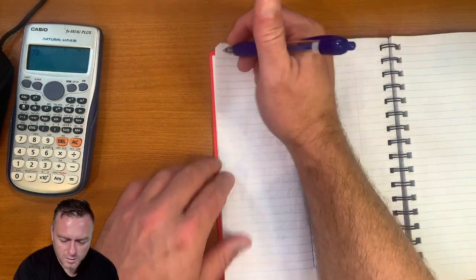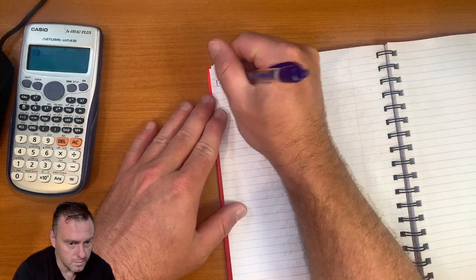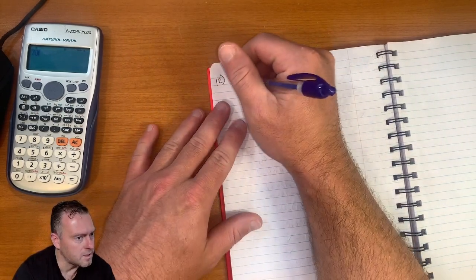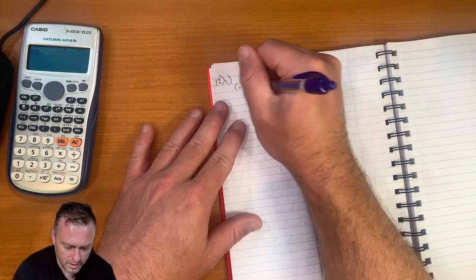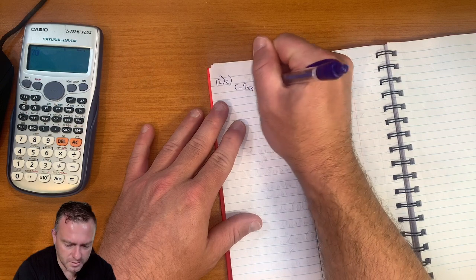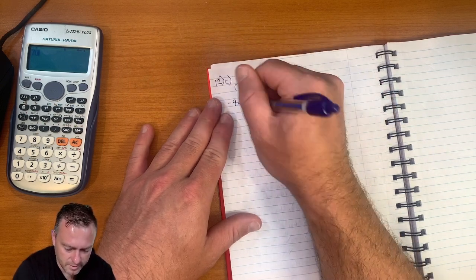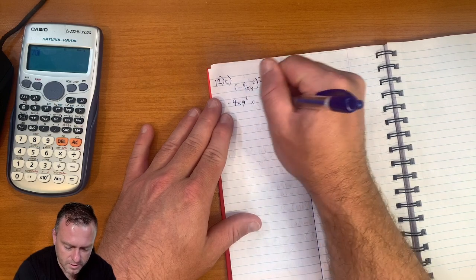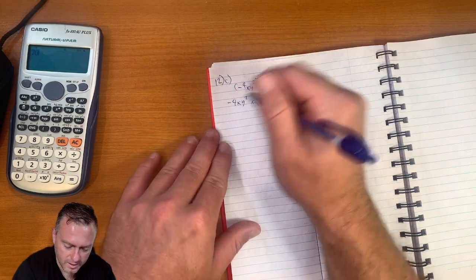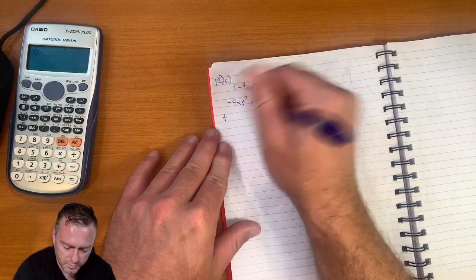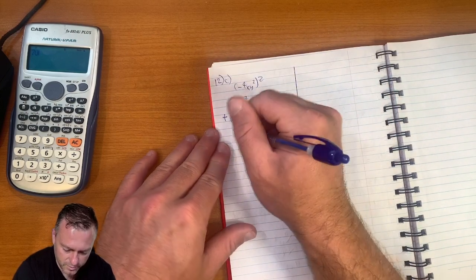So we're up to 12. And then this one's C. So we've got negative 4xy squared, all squared. So if you want, that's the same as negative 4xy squared times negative 4xy squared. So a negative and a negative, that makes it a positive. 4 times 4 is 16. x to the power of 2, y to the power of 4.